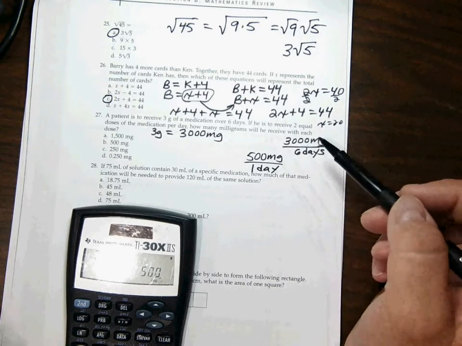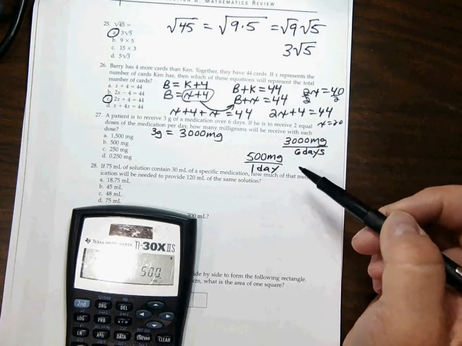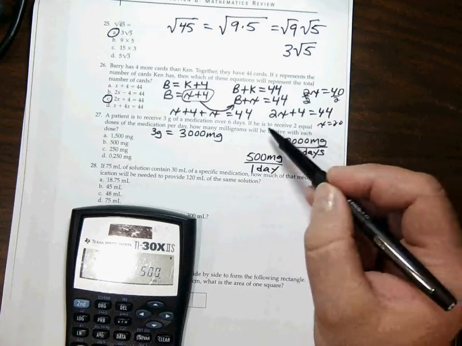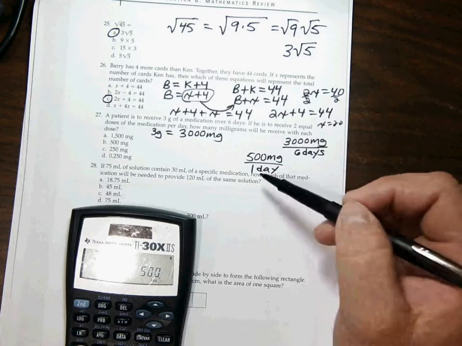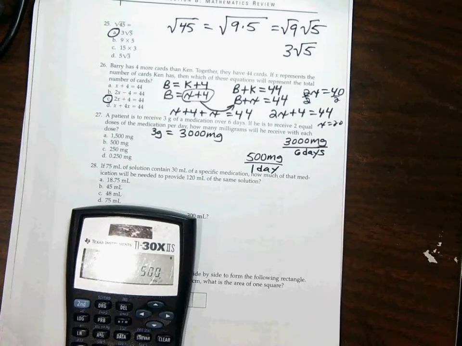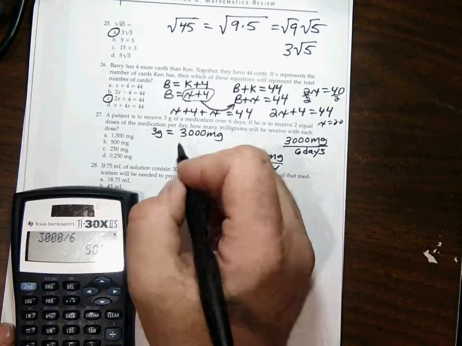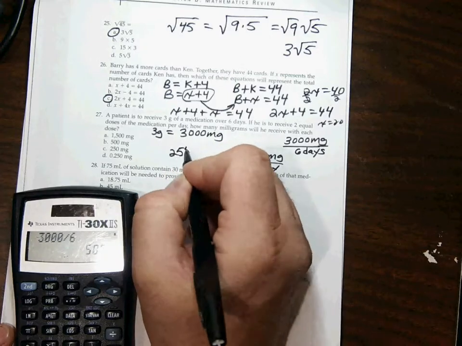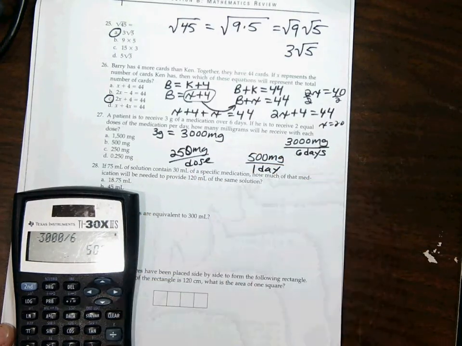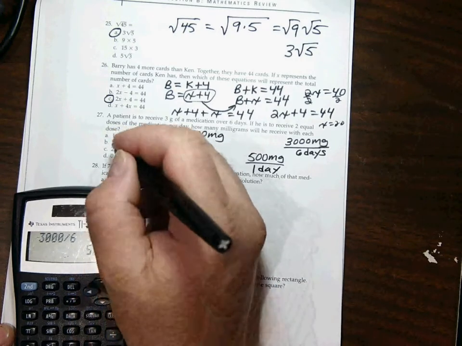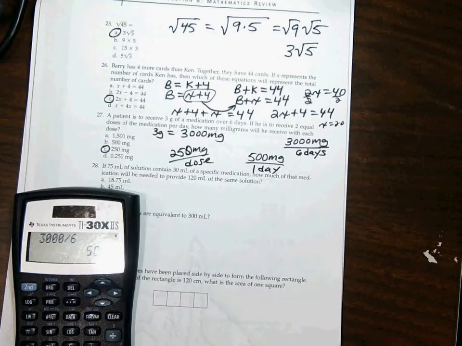I know each day this patient gets 500 milligrams, but now I'm further told that the patient's going to get 2 equal doses per day. So that 500's got to be split in half, right? 250 a crack. So 250 milligrams per dose, because there's going to be 2 doses per day to make up that 500. Okay, so you got to think it through a little bit and understand the question.